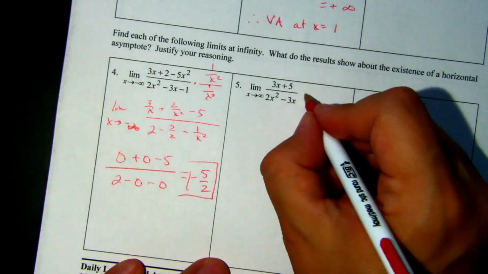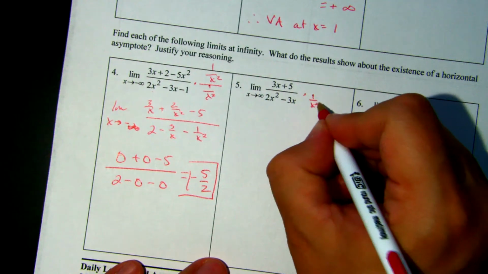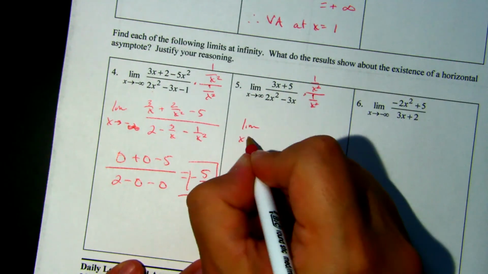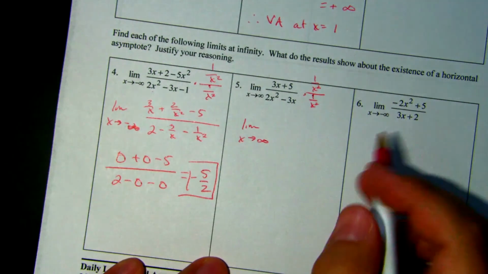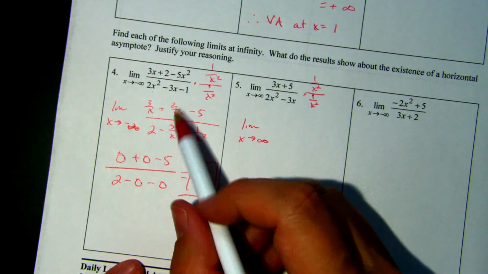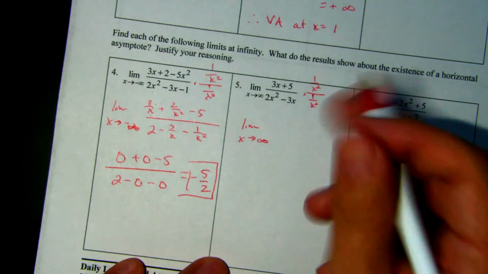Same thing here. Highest power is x squared, so I'll do 1 over x squared, 1 over x squared. That'll give me the limit as x approaches, now I'm going to positive infinity. And here it didn't matter that I was doing negative infinity because I had 3 over negative infinity, which is the same as 3 over infinity. It's going to be 0.